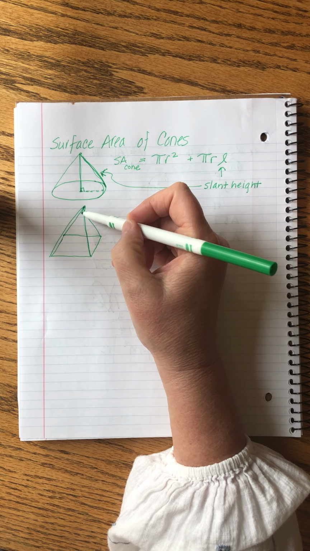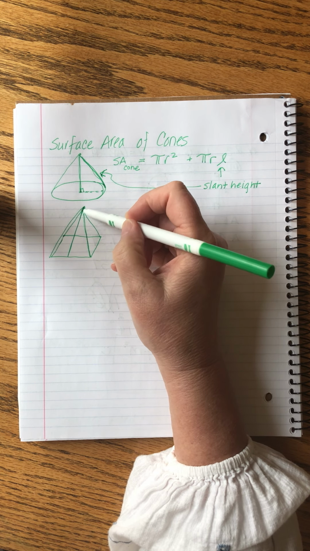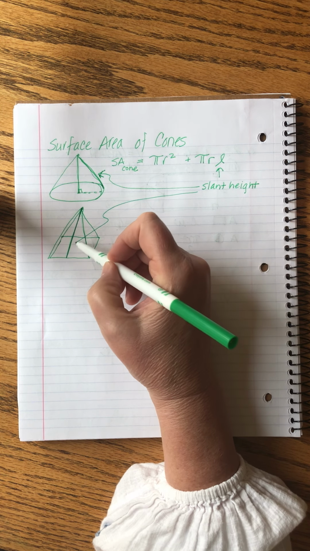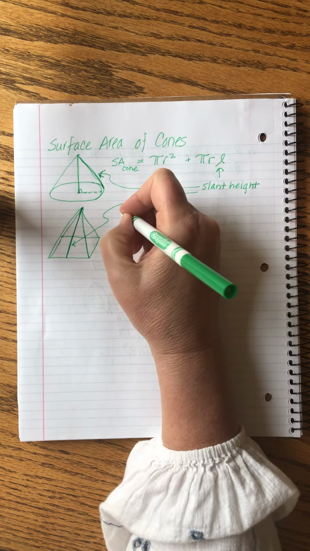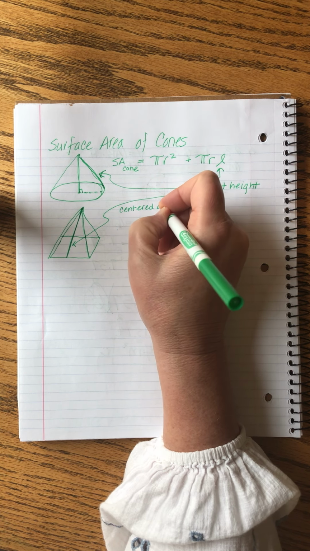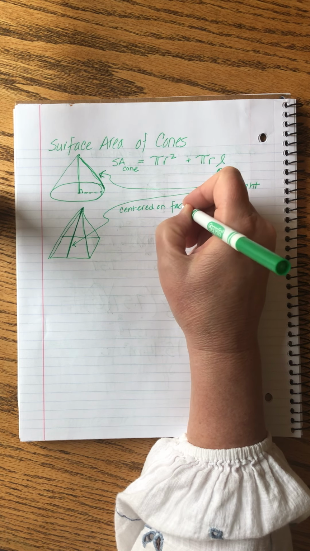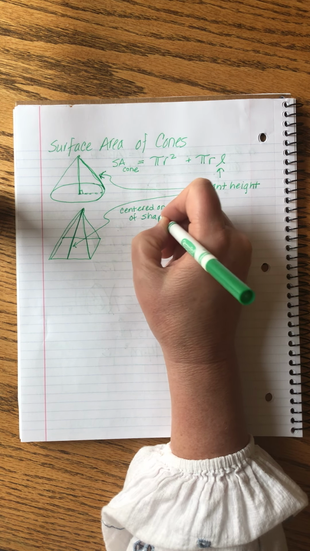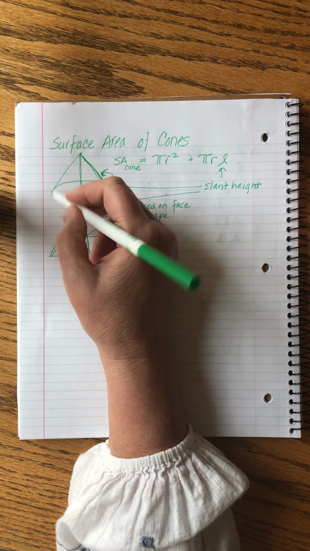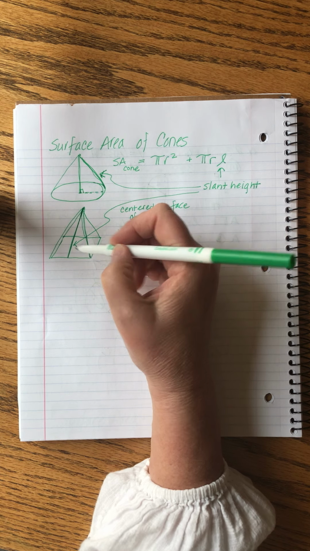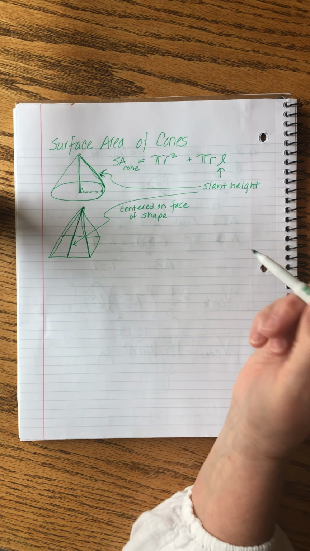The slant height is in the middle of the panel. It's centered on the face of the shape. This one's different because it's rounded, so we don't have edges, but if you have edges, it's not on the corner, it's in the middle of the triangle.